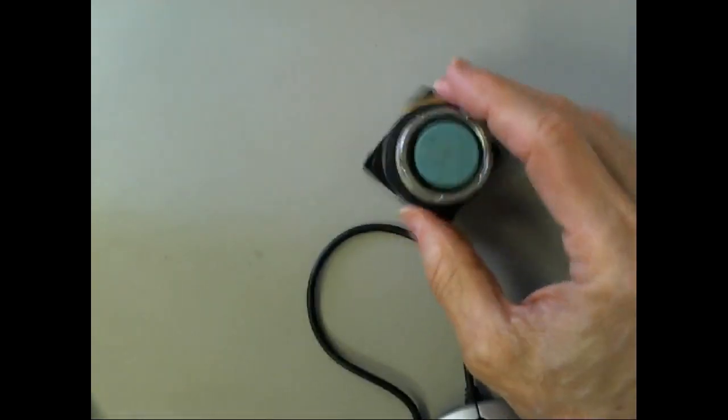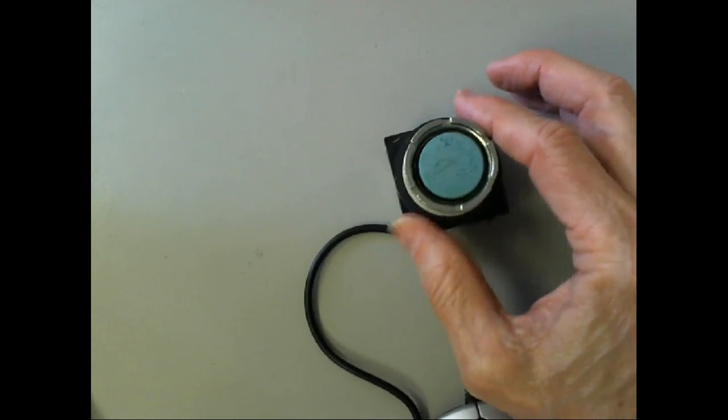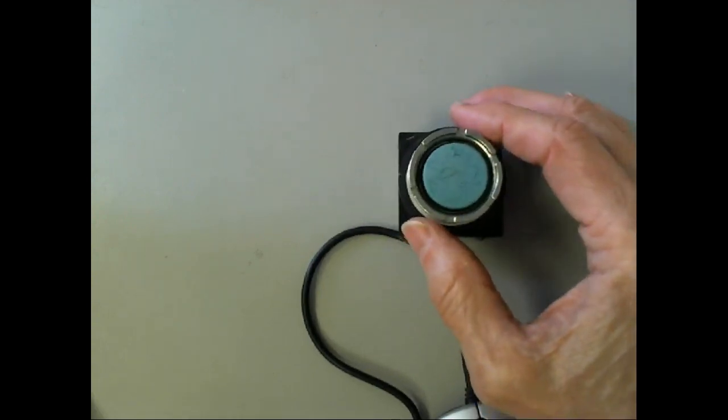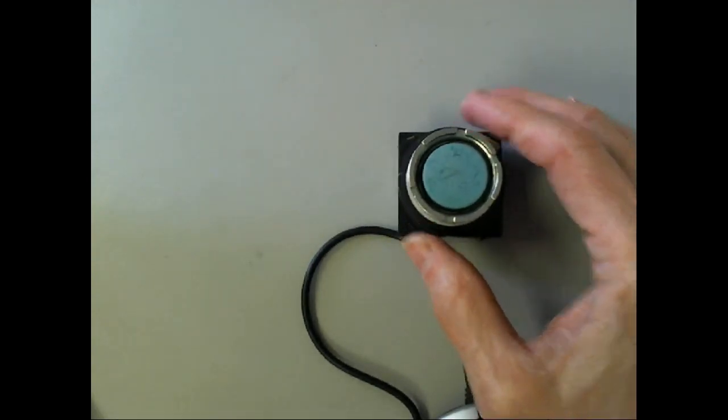Then normally under this, we'll have what they call a legend plate. And what's a legend plate? It tells you what the push button does. So we have legend plates on our push button stations that say what? Start, stop, forward, reverse. But that's the legend plate. It doesn't mean in our class that's what you have to use it for. They just want to give you an example of what it would look like in the industry with those legend plates on there.